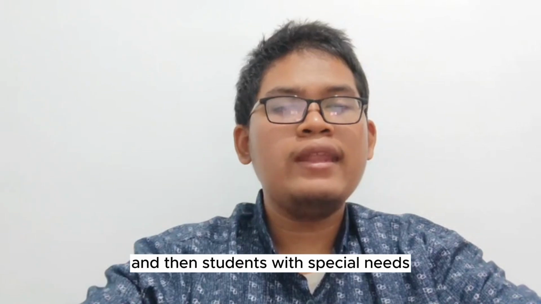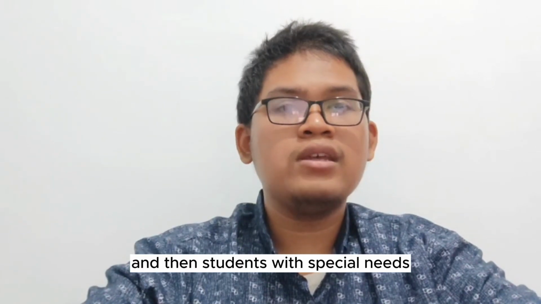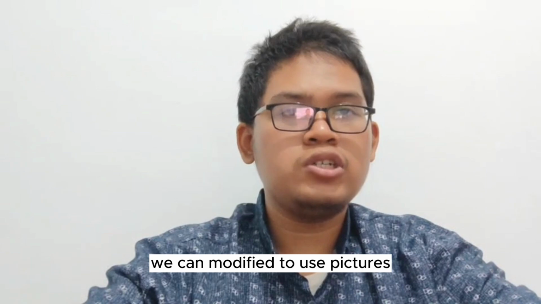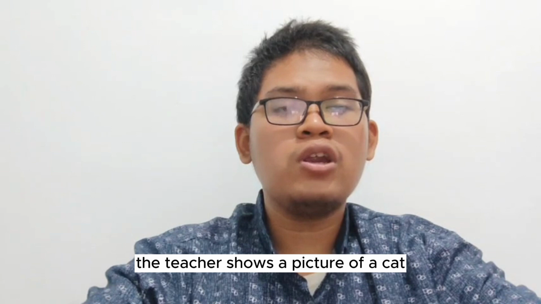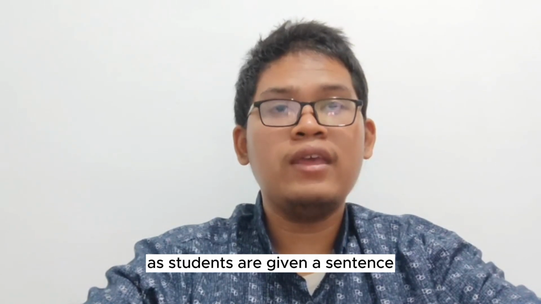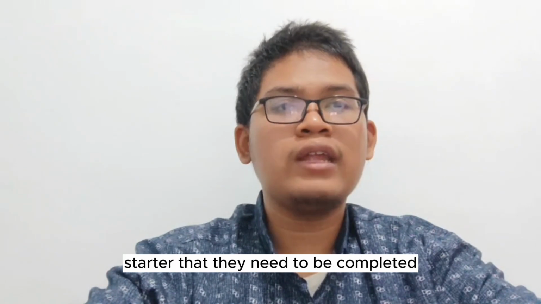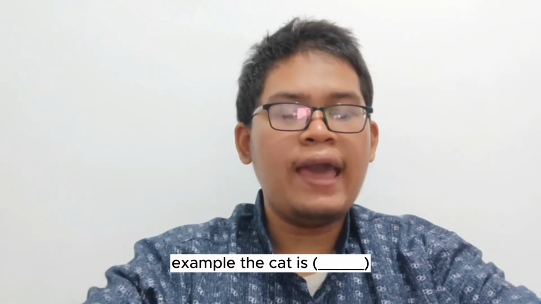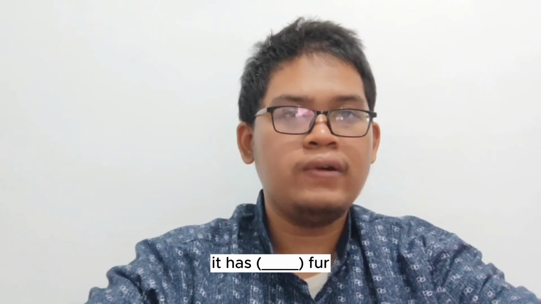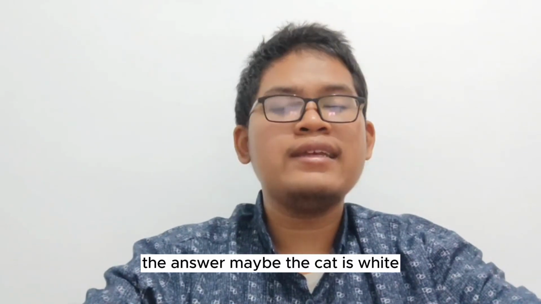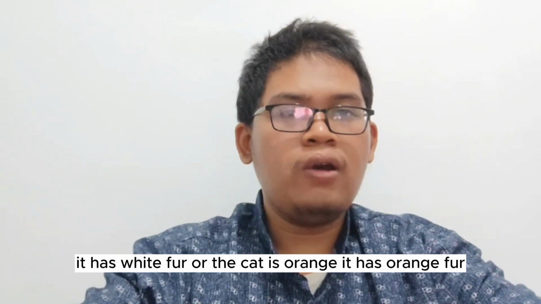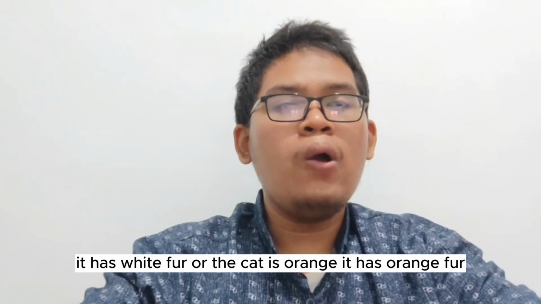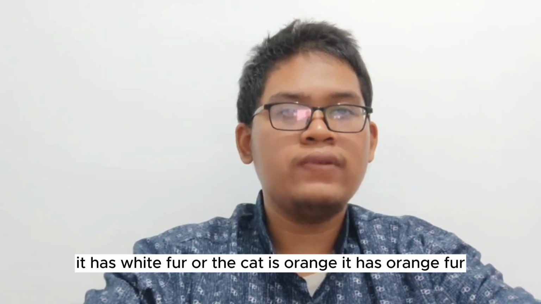And then students with special needs, you can motivate to use pictures with simple instructions. For example, the teacher shows a picture of a cat and students are given a sentence starter that they need to complete. Example, the cat is blank, it has blank fur. The answer may be the cat is white, it has white fur. Or the cat is orange, it has orange fur.